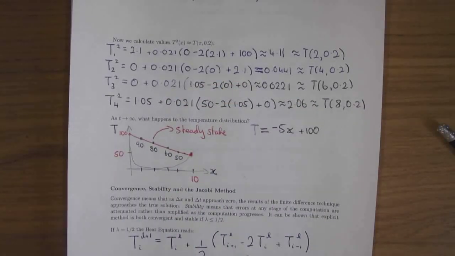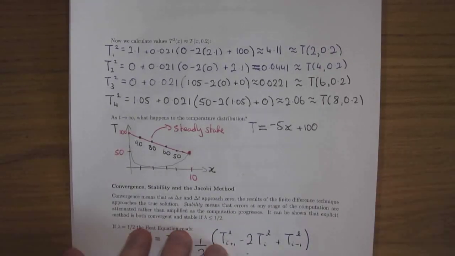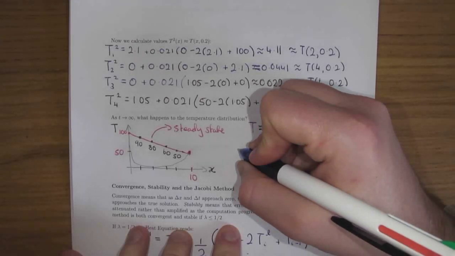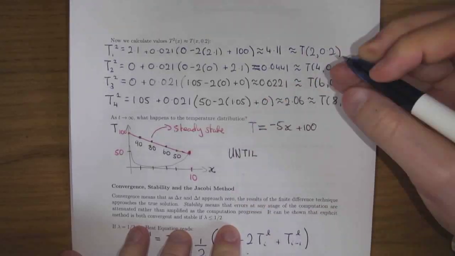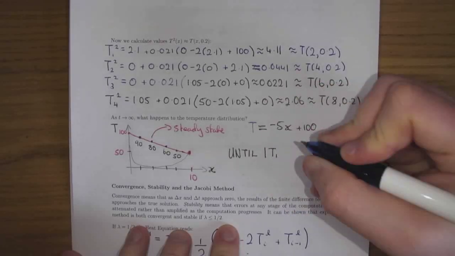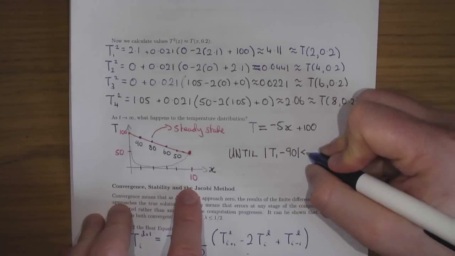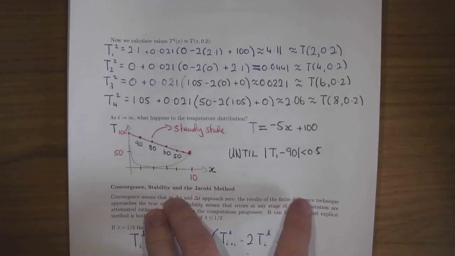And from the theory, you know that it will get closer and closer. Now, in theory, it takes infinite amount of time. So what you want to do is keep going until it's within, I don't know, 0.5. So if this is your VBA, you keep on going until, say, the absolute value of temperature 1 minus its equilibrium, which is 90, is less than 0.5. So that means to one significant figure, it's there.